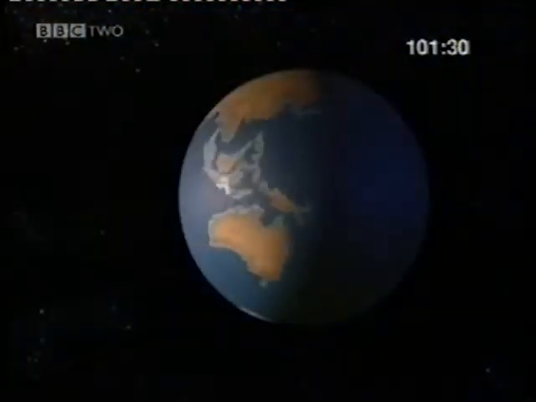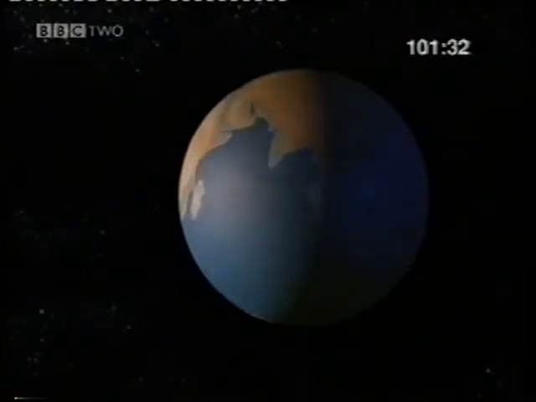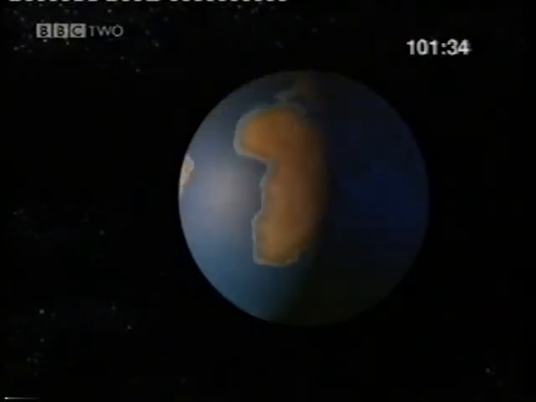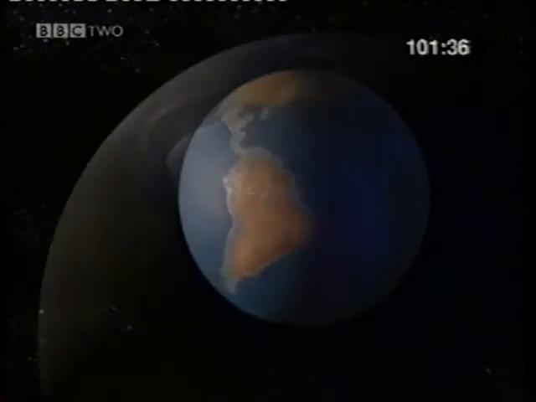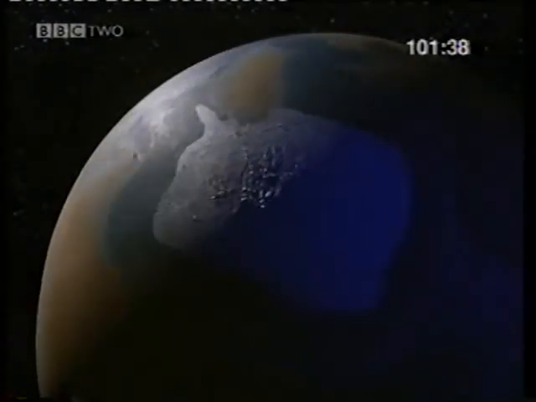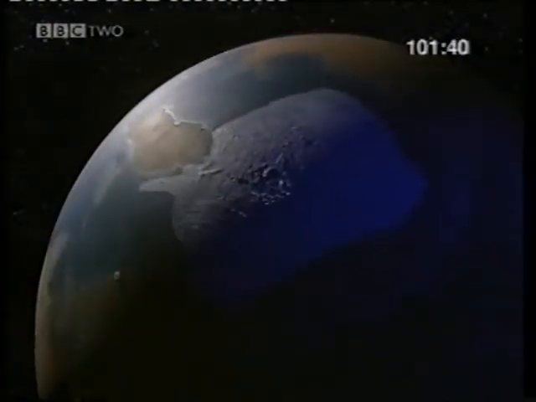But the Earth rotates. As it rotates, parts of the Earth that were facing the sun turn away from it. The Earth rotates one complete turn every 24 hours, so day is followed by night, is followed by day. So that accounts for daily changes from darkness to light.